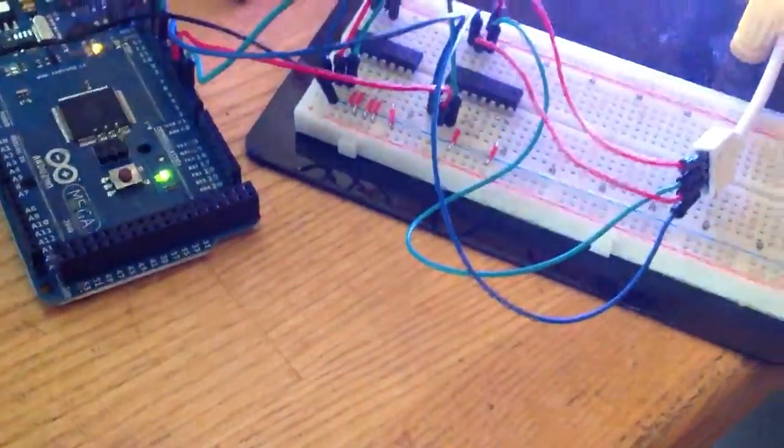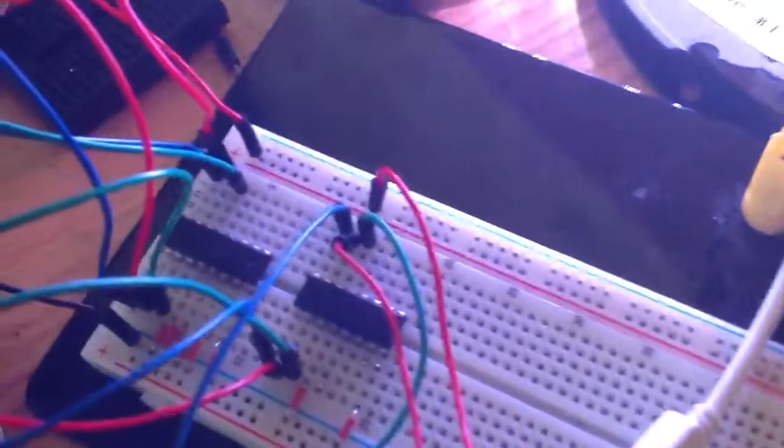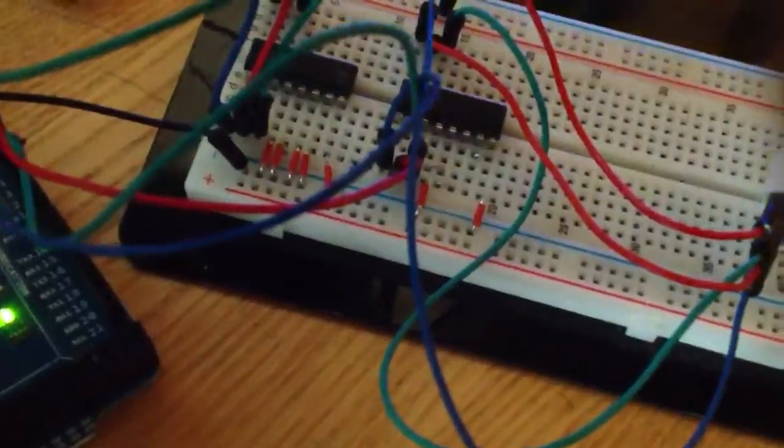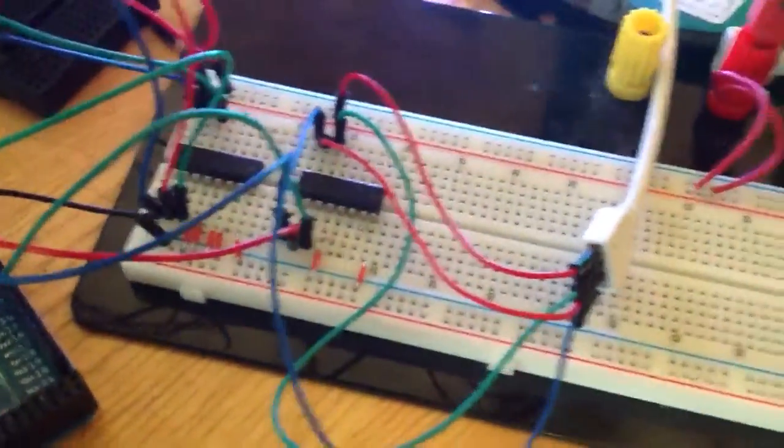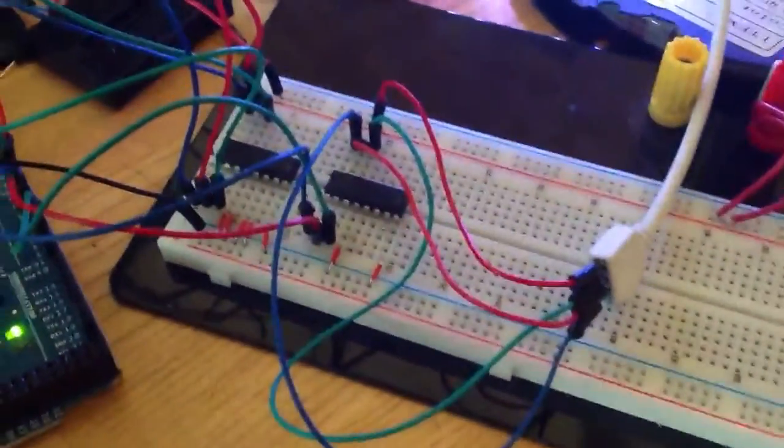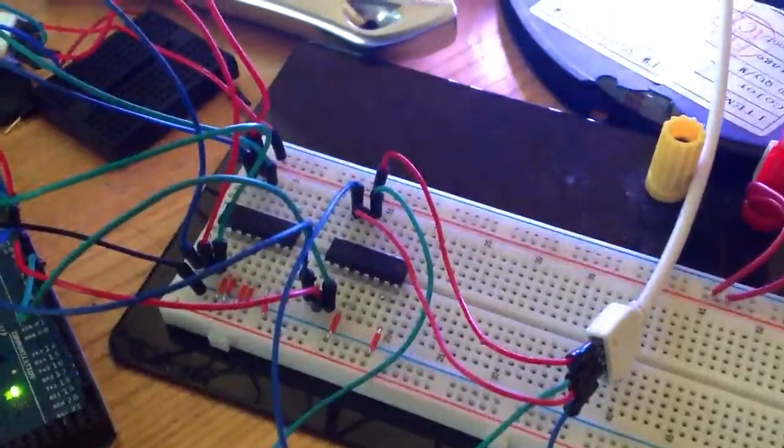The Mega's 3 pins go over to here. Then we have, what are these? These are ULN2003 chips, and we have a 12 volt power supply here, which is wired up basically to convert the 5 volt logic into 12 volt.